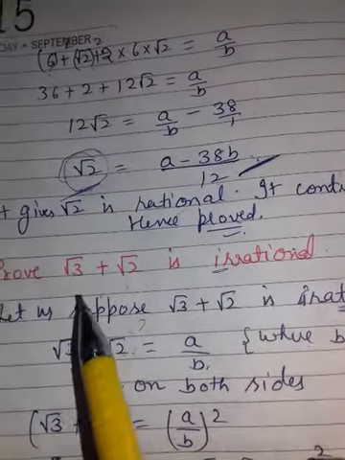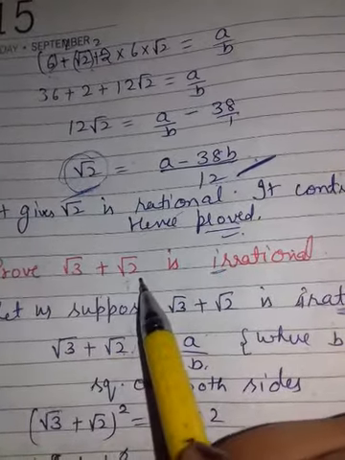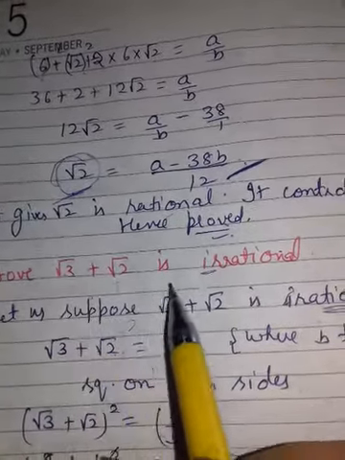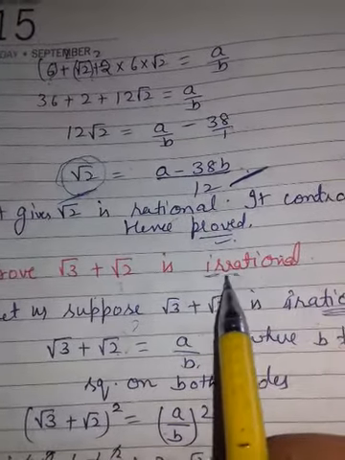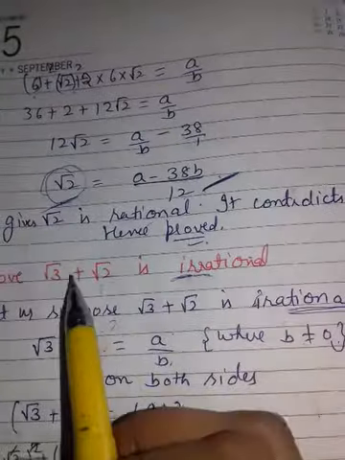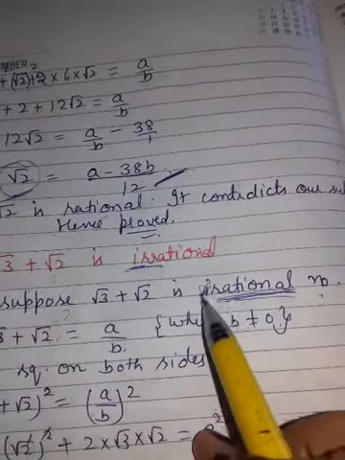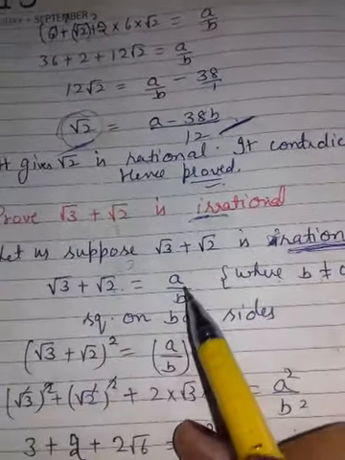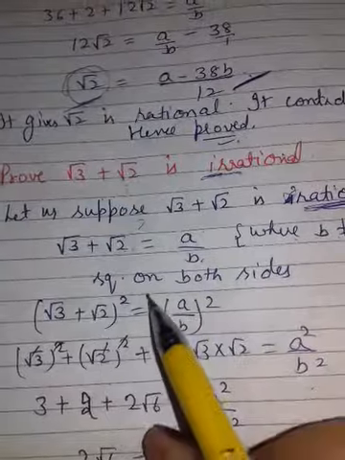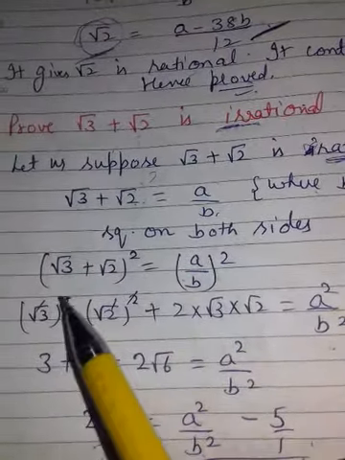Yes, one thing more: whenever in your statement two terms have square roots, then you will take squaring on both sides. Firstly, you will see the word irrational here, you will take it as a rational number. Now squaring on both sides, you will do a square plus b square plus 2ab, you open the identity, and here also the square will cancel with the root.